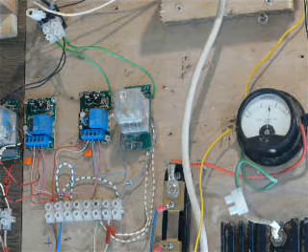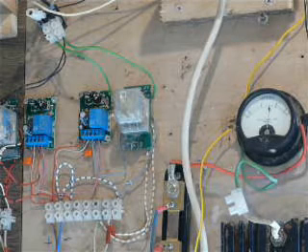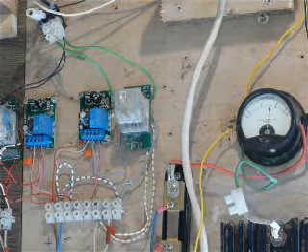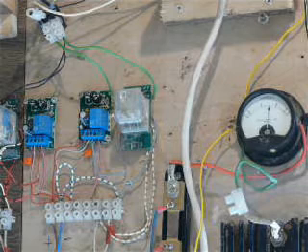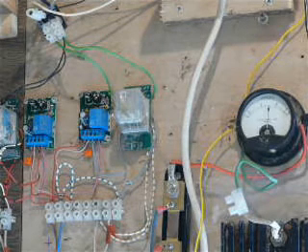To the left of the amp meter there's a relay and a small circuit board. These two items control the tracking of one of the arrays.